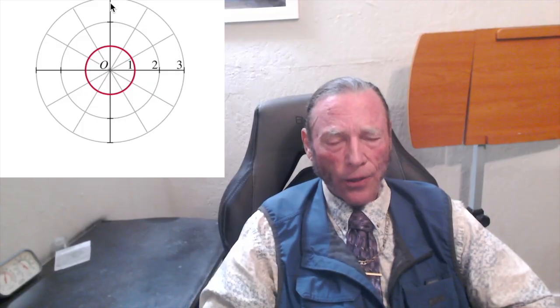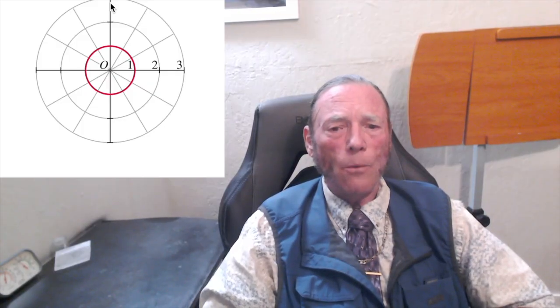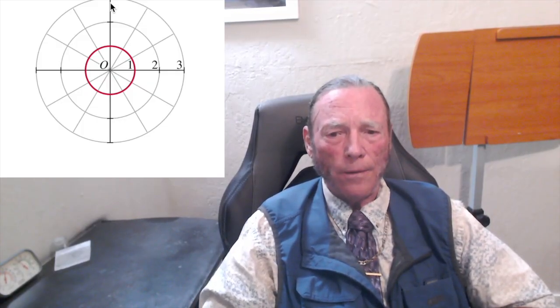Now what do we have? What we have are two new quantities, one of which is the arc length on the circle, which now will be 1/2 instead of 1.